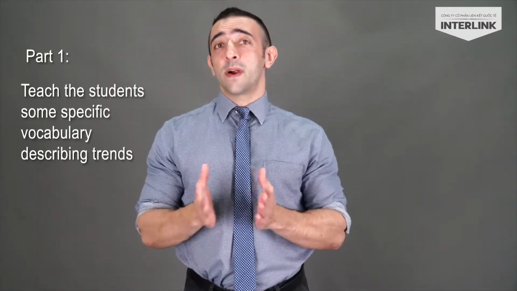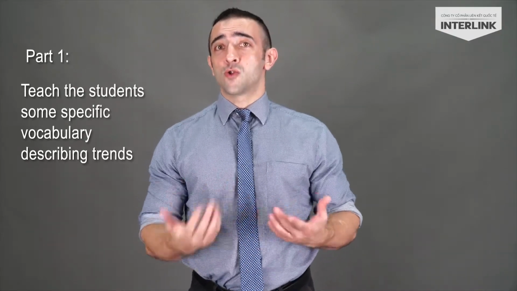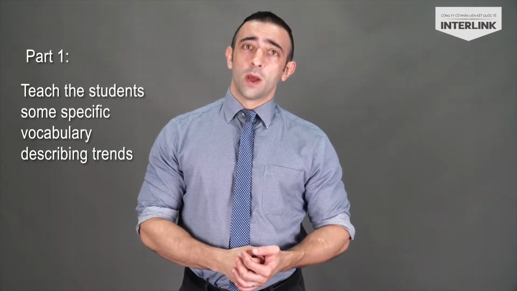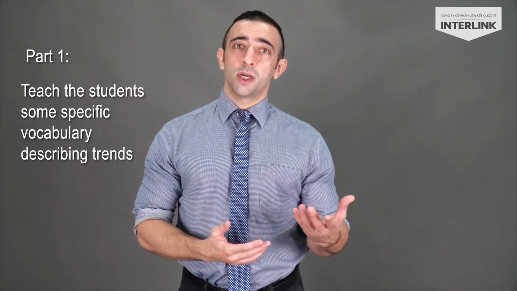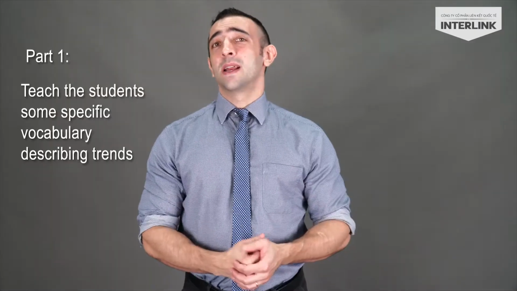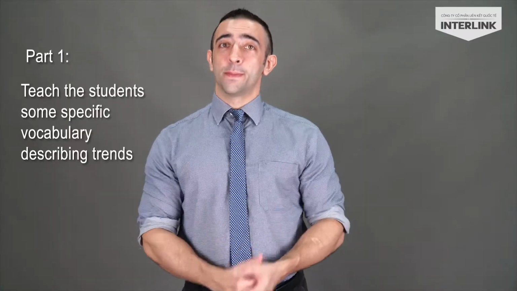and in the exam you don't want to be counting every single word. Next, in writing part one, there's a good chance that you'll be writing about a table or a graph. If you write about a table or a graph, then you can teach your students some very specific vocabulary. This is vocabulary for describing trends. This can be things like rising, falling, fluctuating, changing. There are many words out there where your students will be very likely to use these words in the actual test, so it's worth spending some time on them.